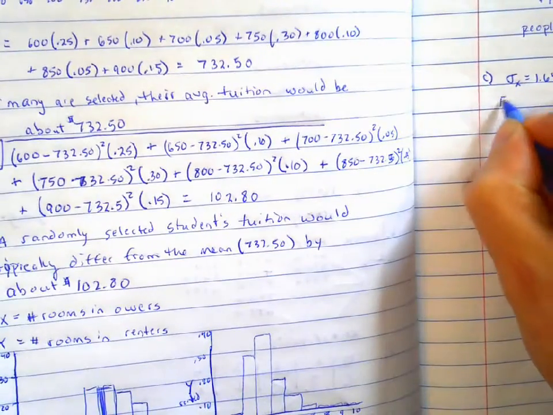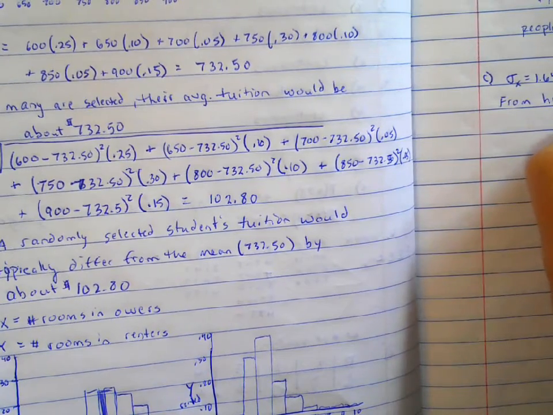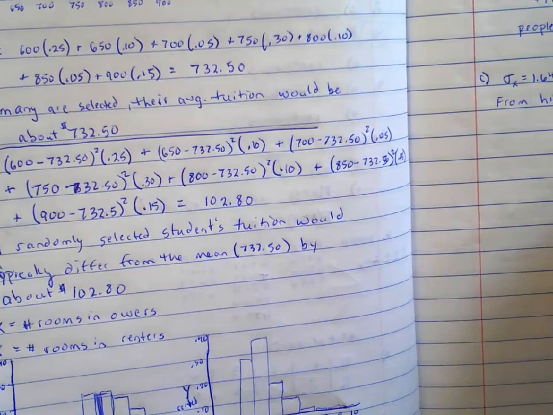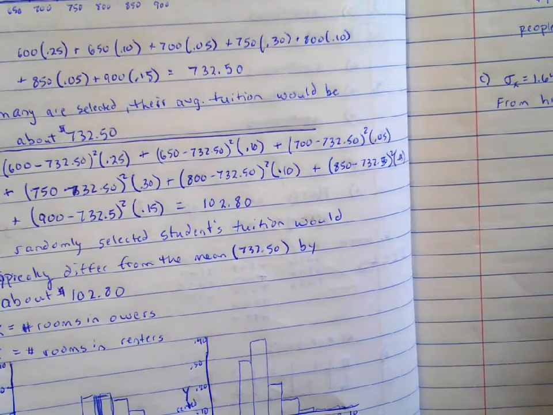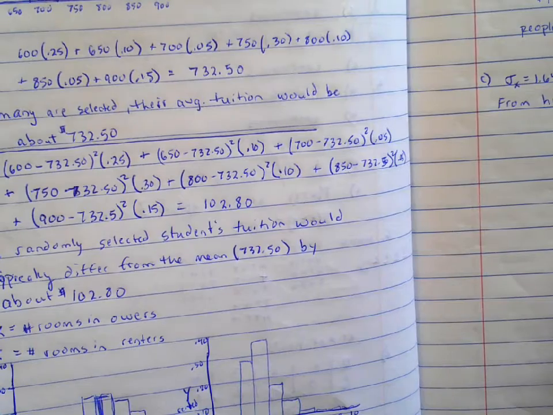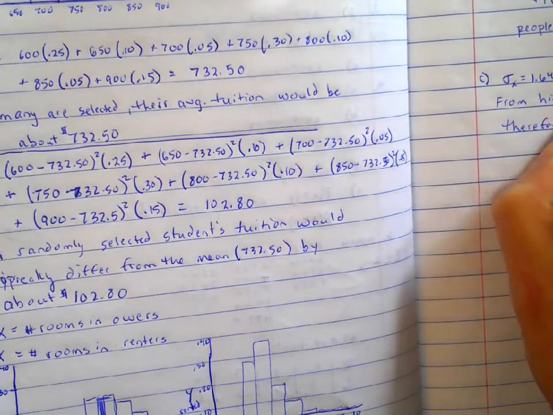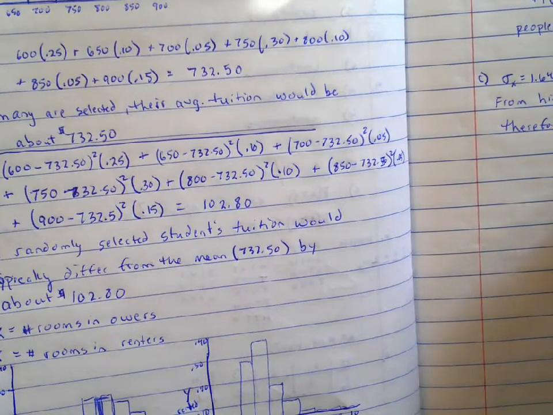So from the histogram, we saw that X was more spread out, therefore having a higher standard deviation.